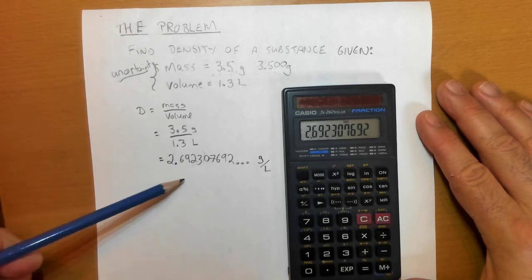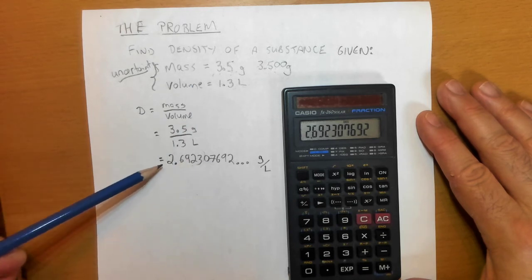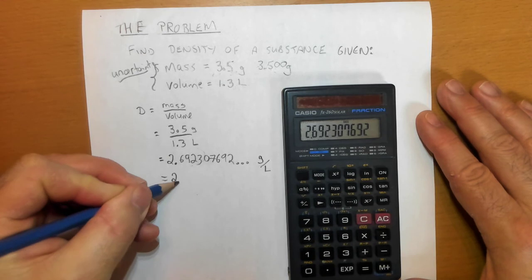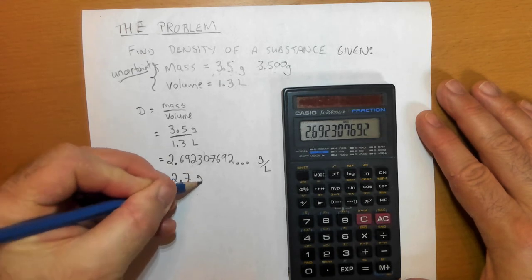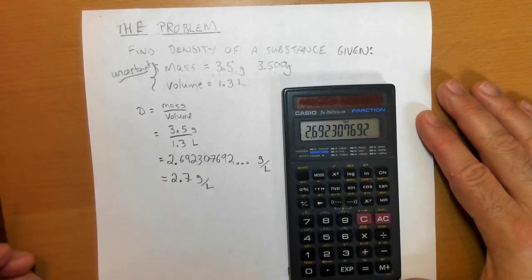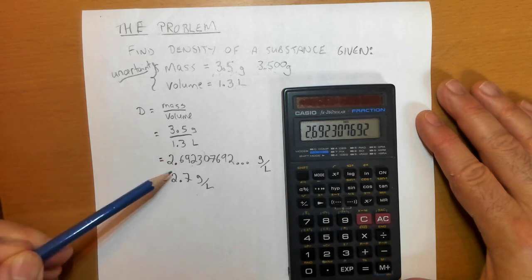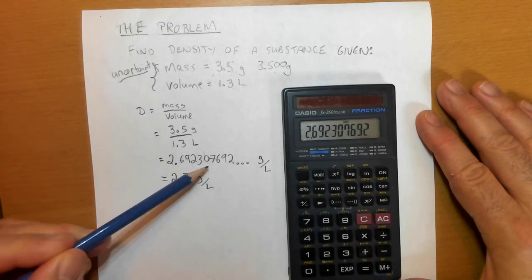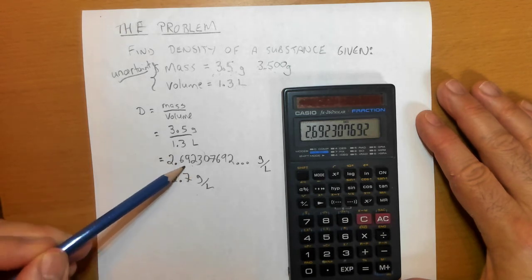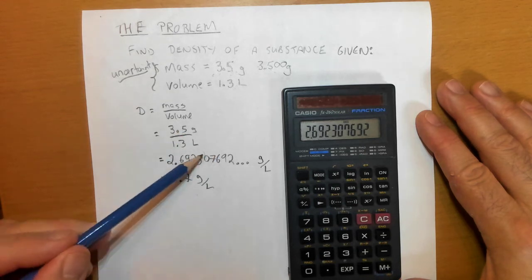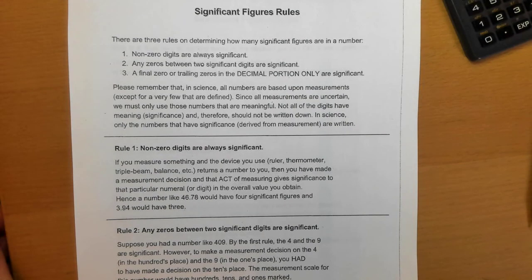So we have to round off, and the question is what do we round off to? It turns out the answer for this would be 2.7 grams per liter, and you probably could have figured that out. But we want to have a better way of being sure of how many digits we can report on our calculator. Reporting too many is wrong because we're saying things that aren't necessarily true. So let's figure this out.